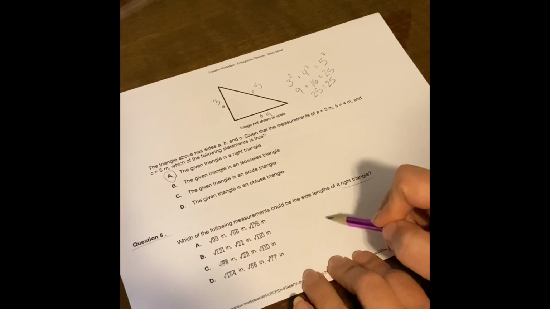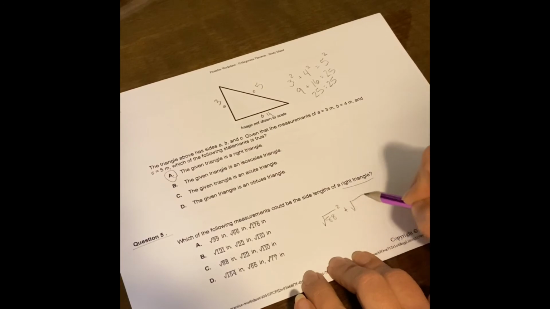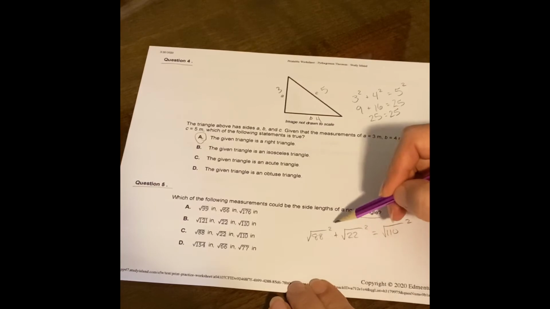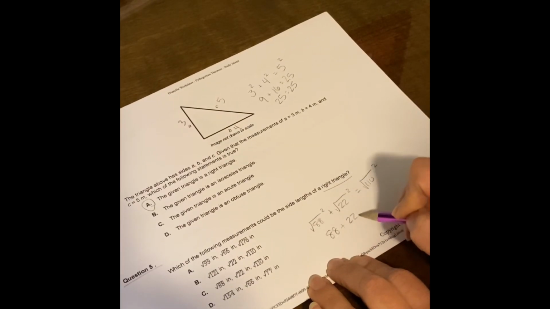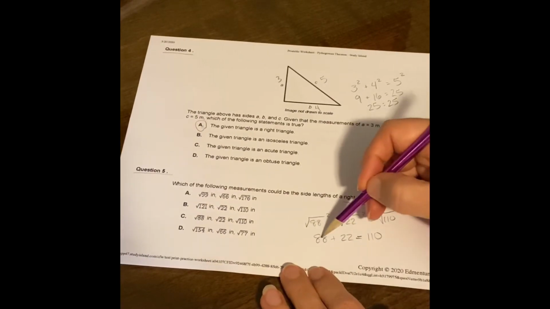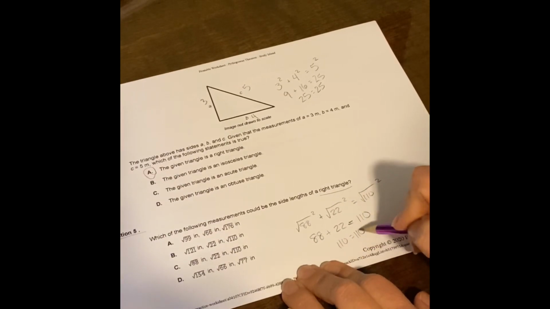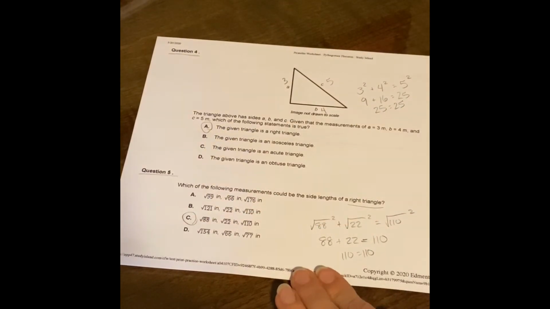All right, and to save time in this case, if I look at letter C, I'll just write the square root of 88 squared, plus the square root of 22 squared, because those are the two smallest. Does that equal the square root of 110 squared? So again, square root being squared cancels out, so really I'm left with 88 plus 22 equaling 110. Does 88 plus 22 equal 110? Yes, it does. So because of that being the case, letter C would be a right triangle.